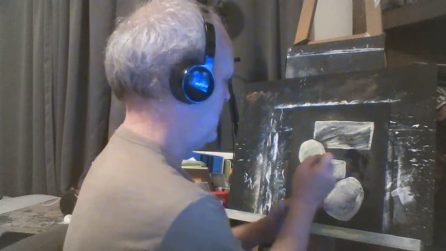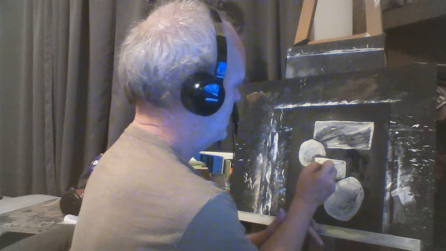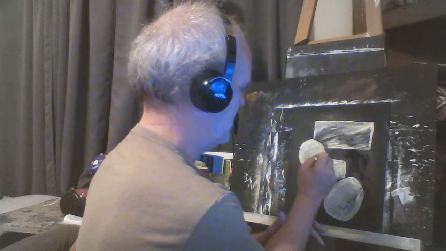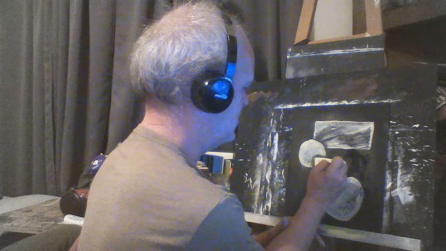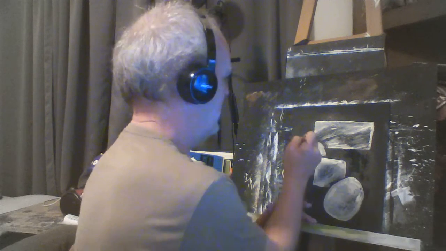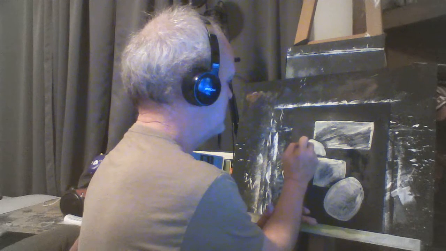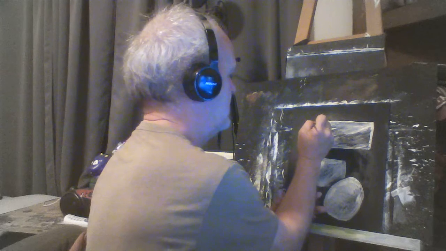See how that has a lot of strength to it? Now, on our little triangle here, we might want to put a little bit of highlight too, but it's not going to show out that much. We might want to give a little bit of highlight back here, and then we might want to give a little bit of highlight right here.